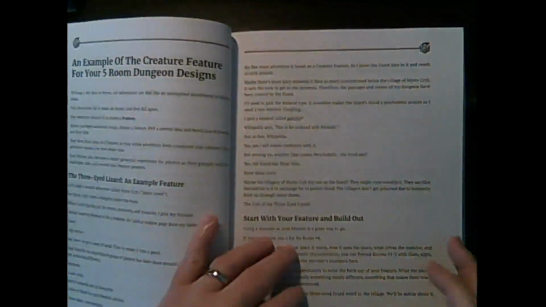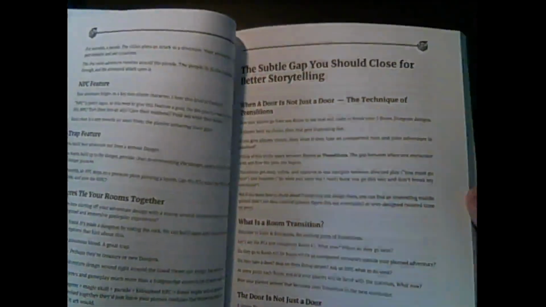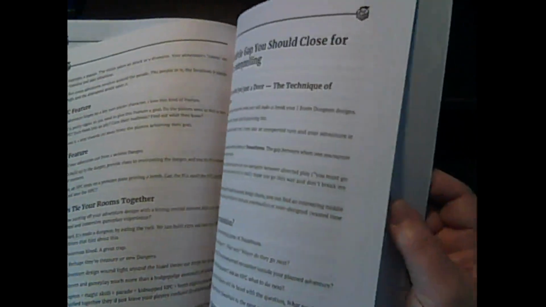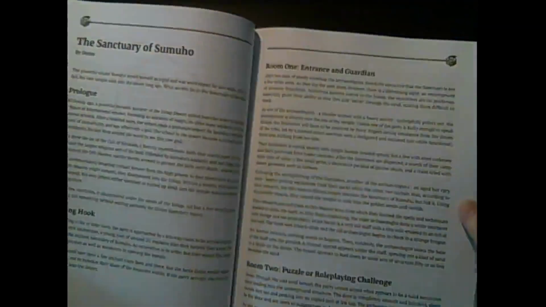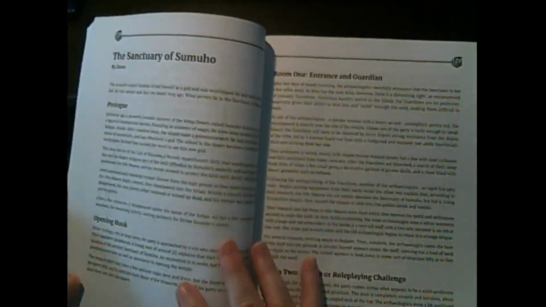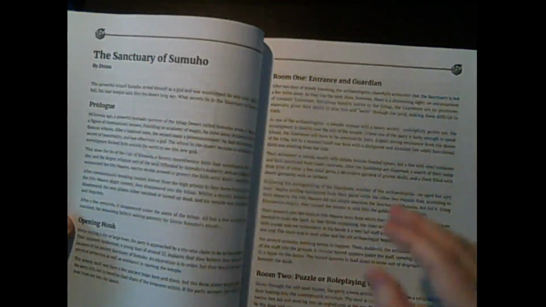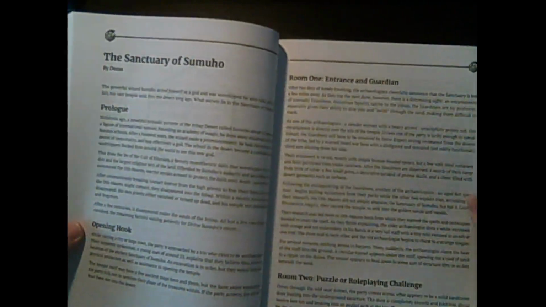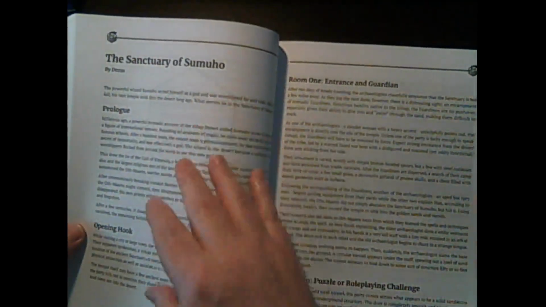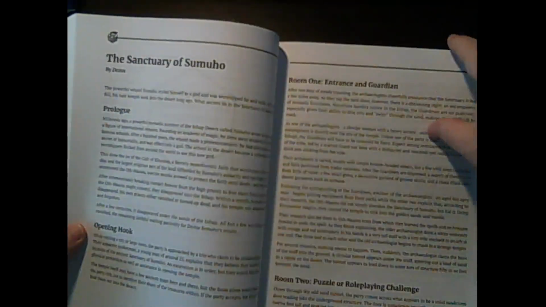So once we get to chapter 3, though, I'm going to jump ahead here a bit. Now we've got all text descriptions of what is going on in the 5-room dungeon. So you've got your prologue, your opening hook, room 1, room 2, room 3.